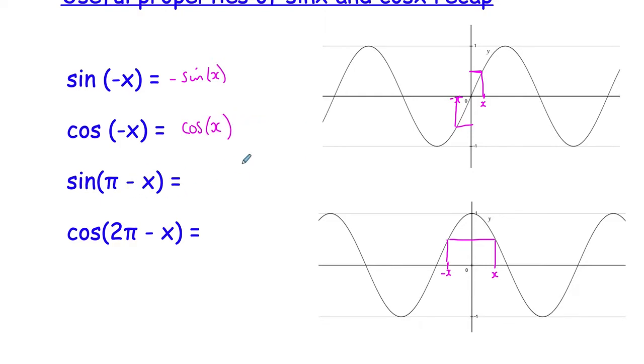Sine of pi minus x is just how we would get the next value. So that's equal to sine of x. And cos of 2 pi minus x is how we would get the next value for cos. And that's equal to cos x. So those are the top 4, I think, things to remember when working out other values of x when solving trig equations. The tan one I've not bothered to write down, but to get the next value for tan x, that's equal to tan of pi plus x.